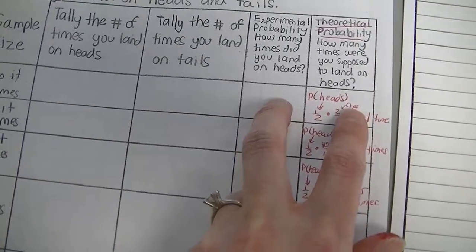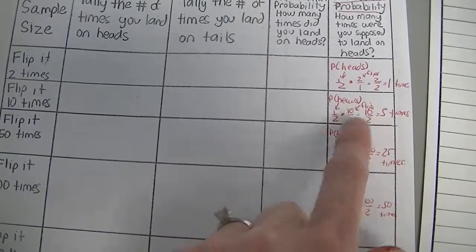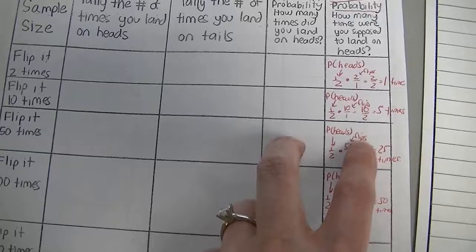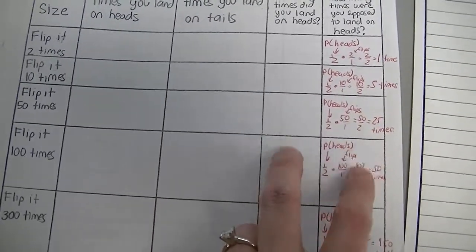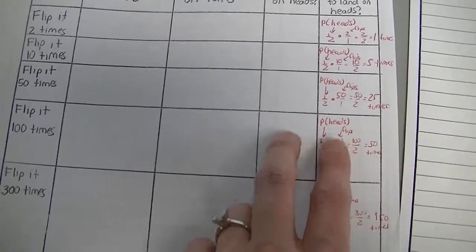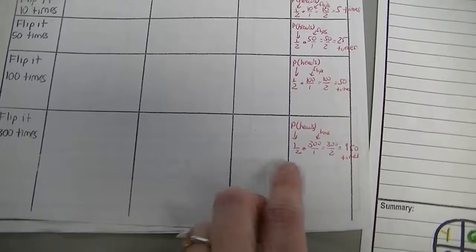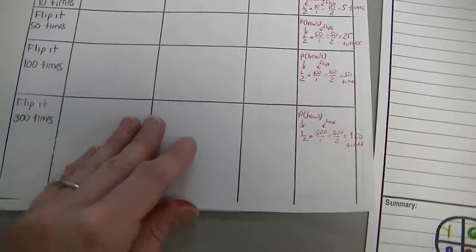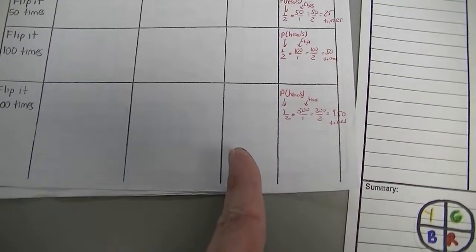Was it the same? Was it different? Okay. When you flipped it 10 times, did this answer match up with this? And then when you flipped it 50 times, are these pretty close, or did they match up at all, or were they way off? When you flipped it 100 times, were they pretty close, or were they way off? All right, the findings. When you flipped it 300 times, how close were you to each other? Okay. If you have any extra time on your hands, I do want you to try flipping it 500 times and seeing how, when you flip it experimentally 500 times, how that would compare with its theoretical probability answer.